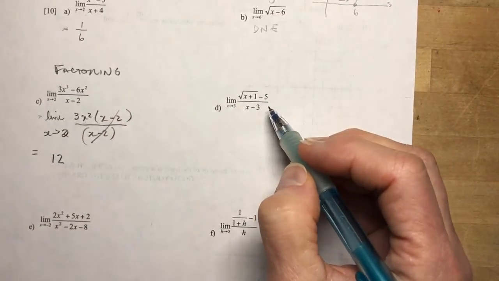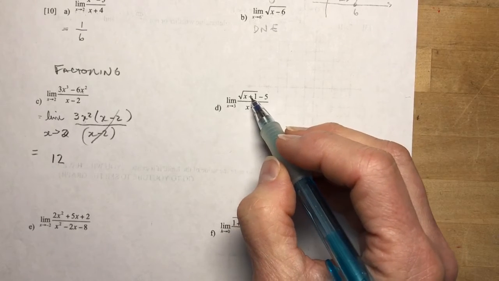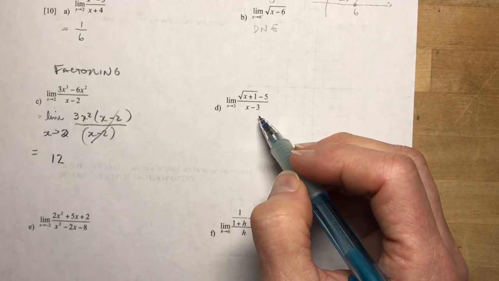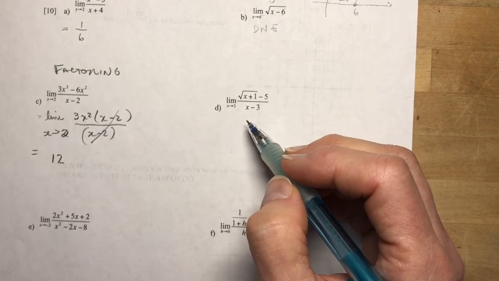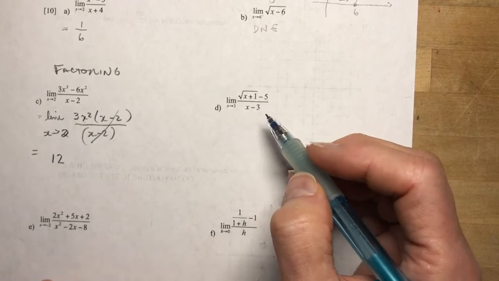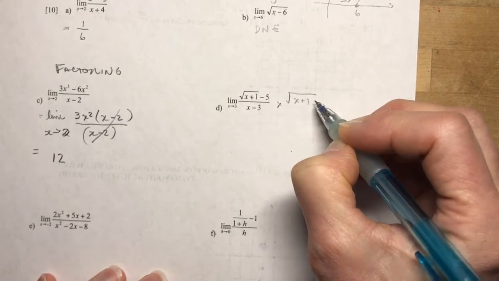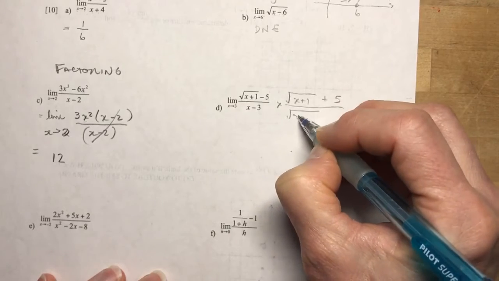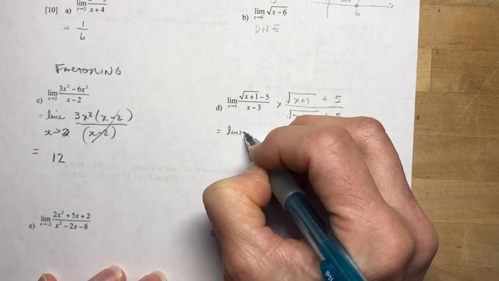Okay, this one, the limit as x approaches 3. So when I put in 3 here, I would get 2 minus 5 is minus 3 over 0. So you might know right away that the limit isn't going to exist, but you might also say, well, what if I multiply by the conjugate? Because that is one of the little tools you have in your toolbox to try to figure these limits out. So I'm going to try that. And you're going to see that it just doesn't work.